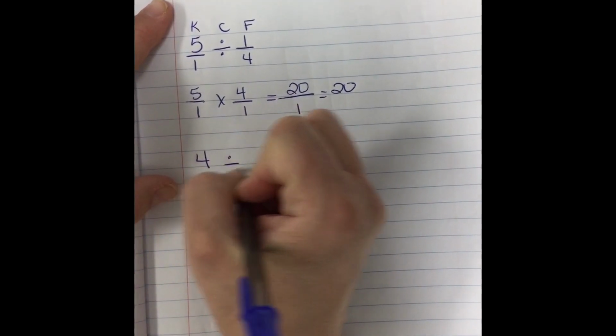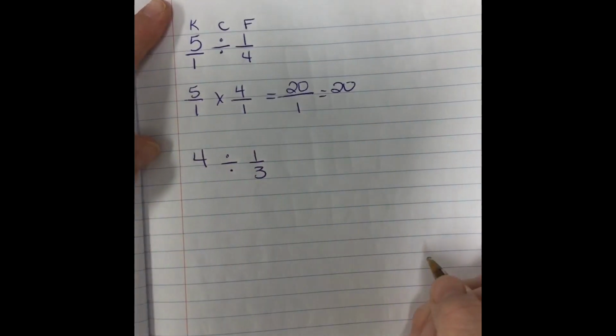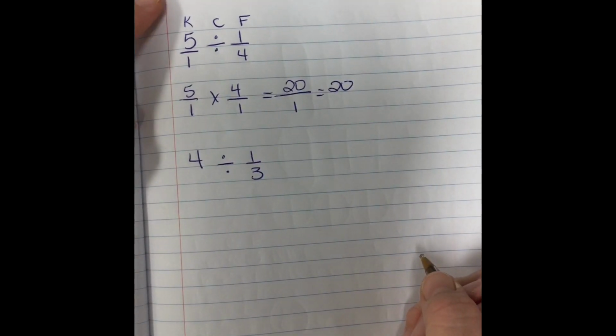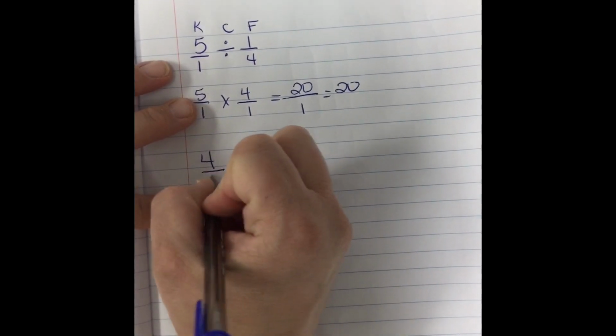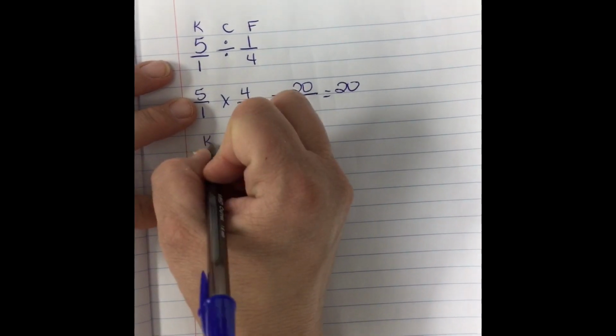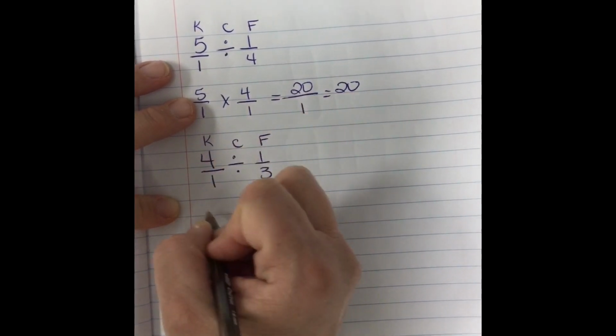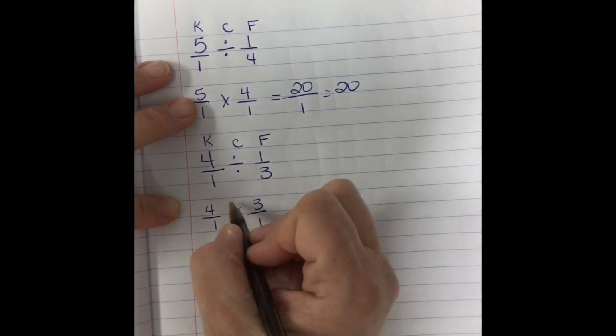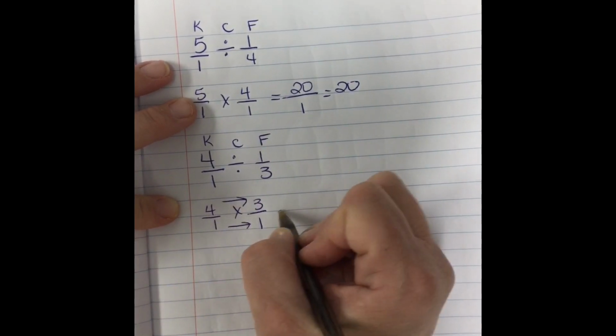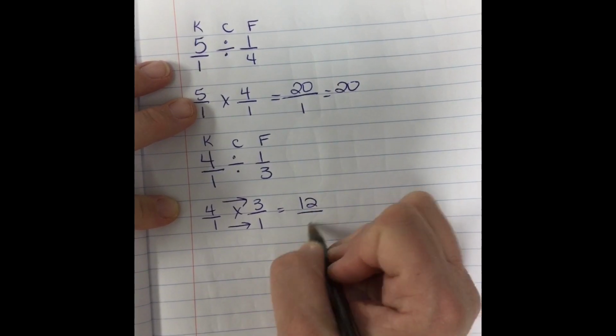Okay, 4 divided by 1/3. 1 under the whole number. Keep, change, flip. Multiply across. 4 over 1 times 3 over 1. Multiply across. 4 times 3 is 12. 1 times 1 is 1.